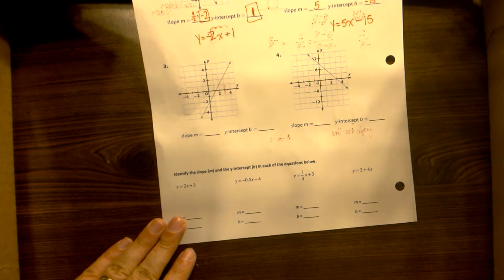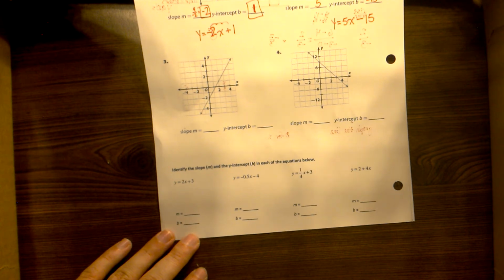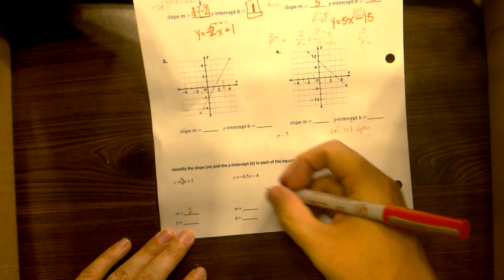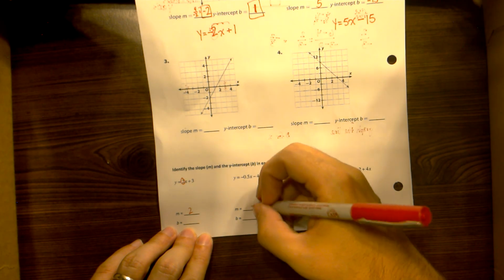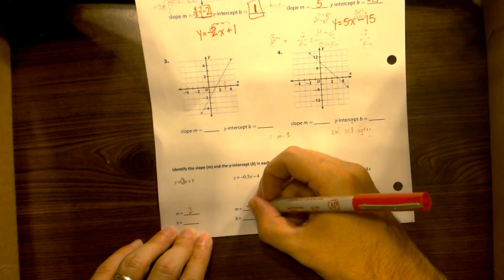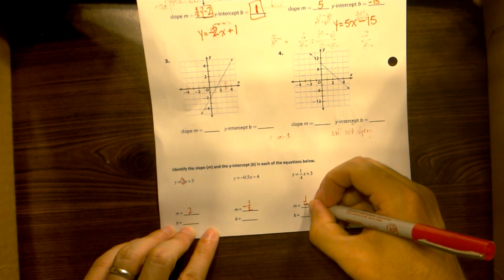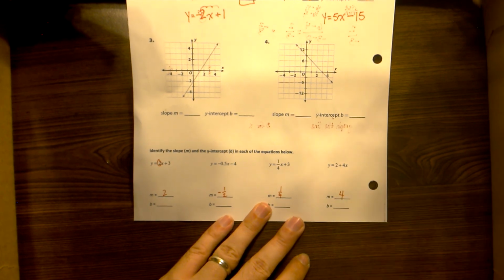Now, when you're working with an equation, finding the y-intercept and finding the slope is actually kind of easy. You have to see which is the coefficient for x. The coefficient for x is always my slope. So this one, my slope is 2. This one, my slope is negative 0.5. Don't write it as a decimal. Change that to a fraction, negative 1/2. This one, my slope is 1/4. And this one, my slope is, they try to trick me, 4.